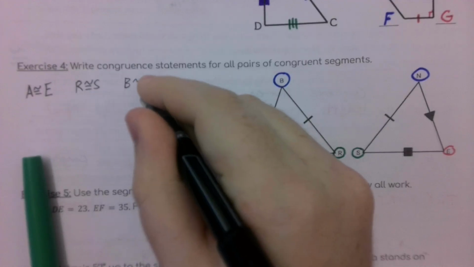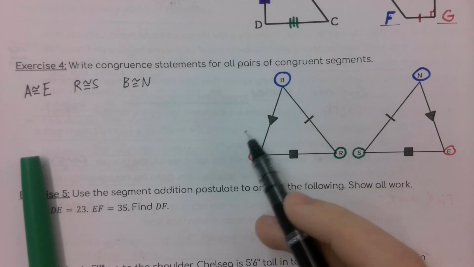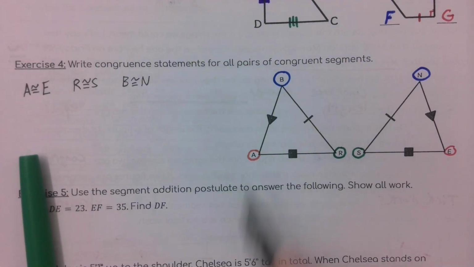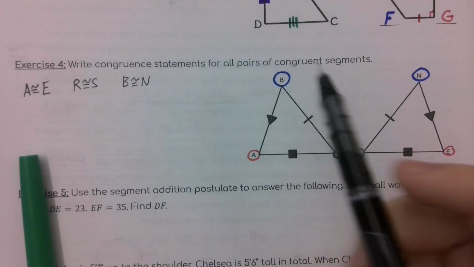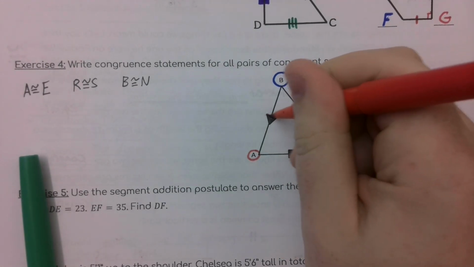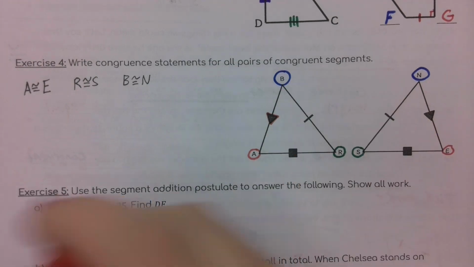B is congruent to N because both of them are surrounded by a slash mark and a triangle. Once we've got all these, we can now write the statements for the pairs of congruent segments. So let's look at the first segment, the one that has a triangle on it. This line segment is AB.